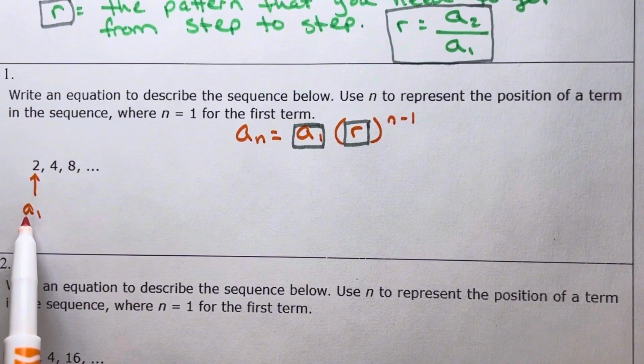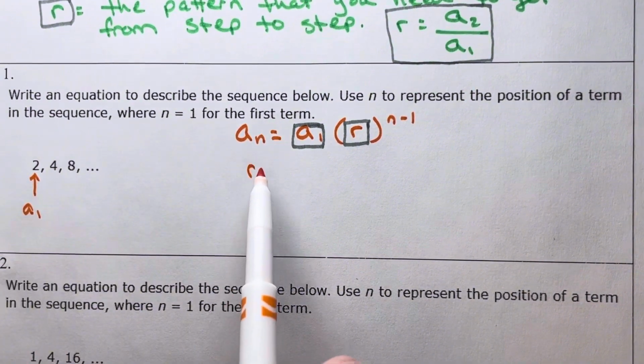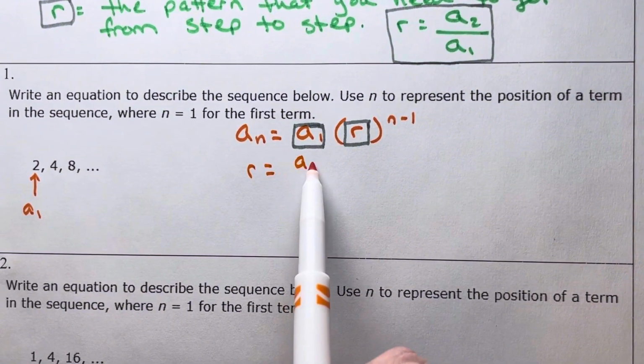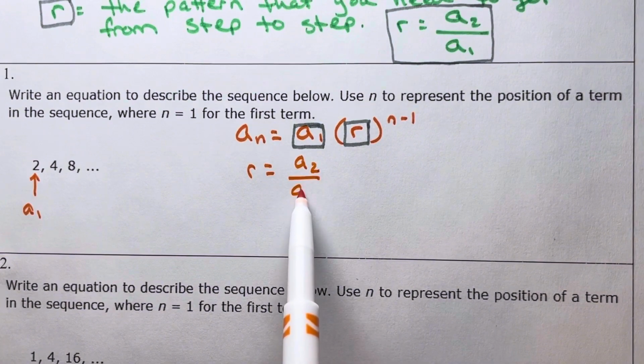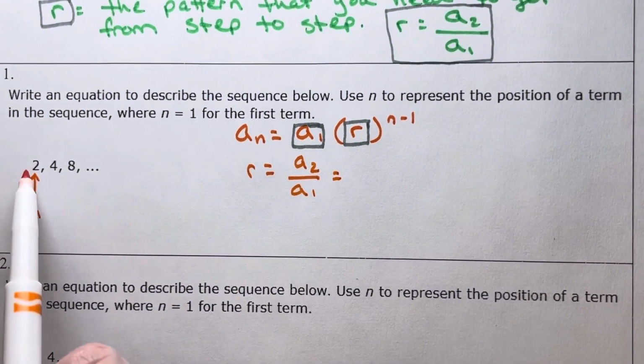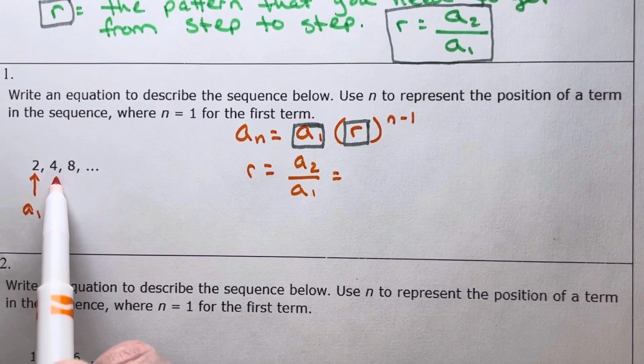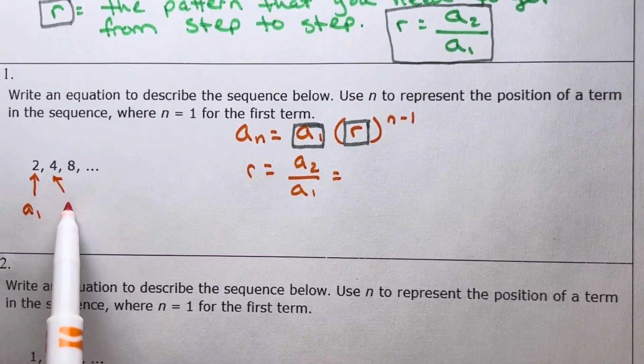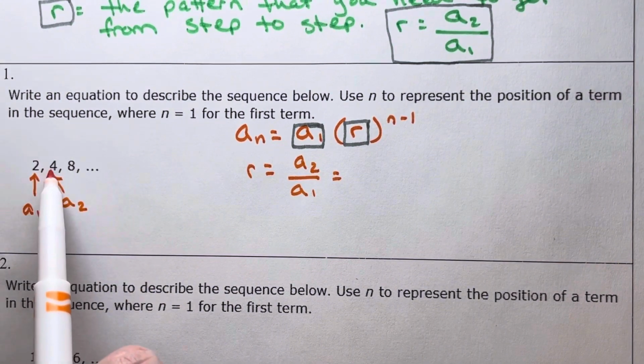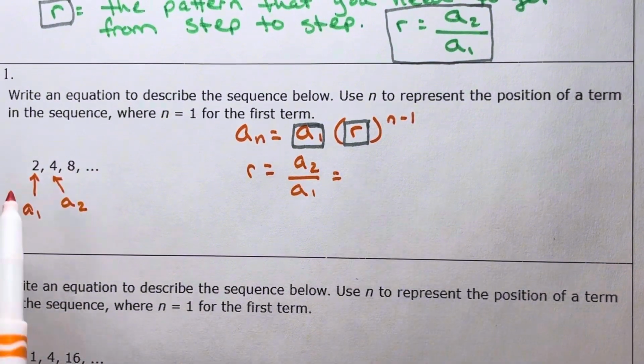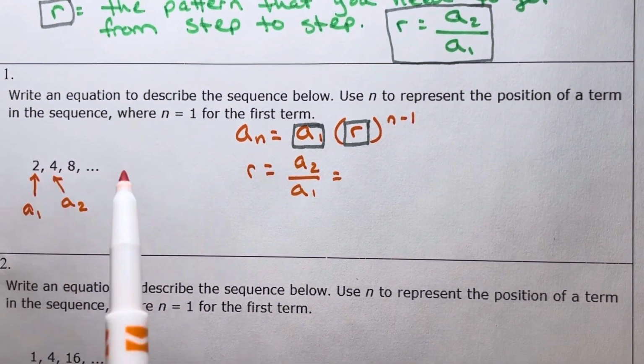This is a sub 1. Let's go find r. r comes from our second term divided by our first term. So if a sub 1 is 2, that means that our second term, a sub 2, is equal to 4, because that's what comes next in the sequence.